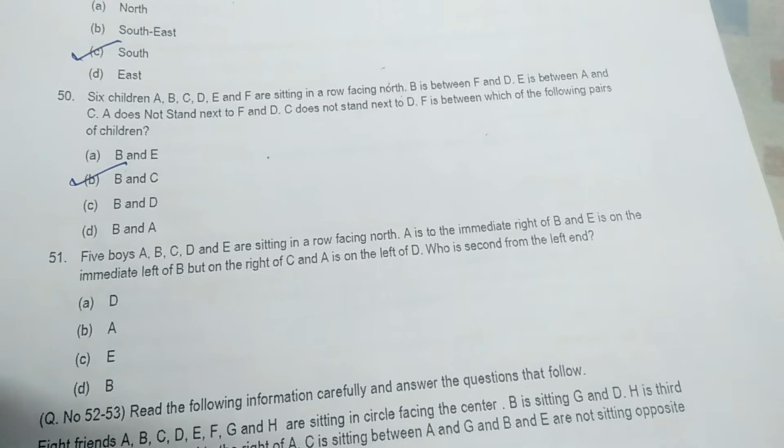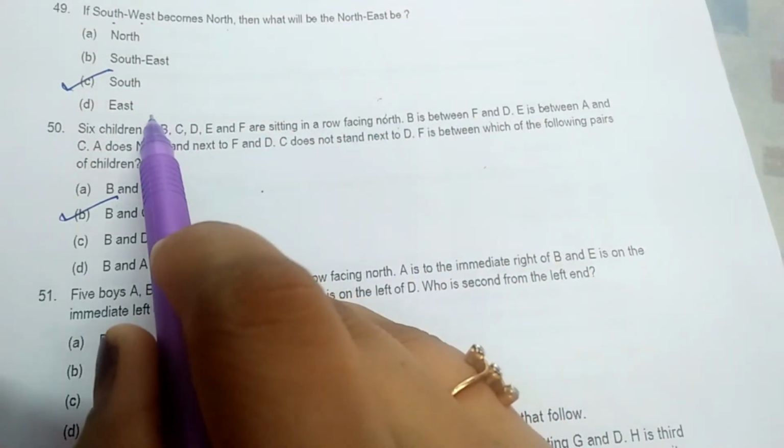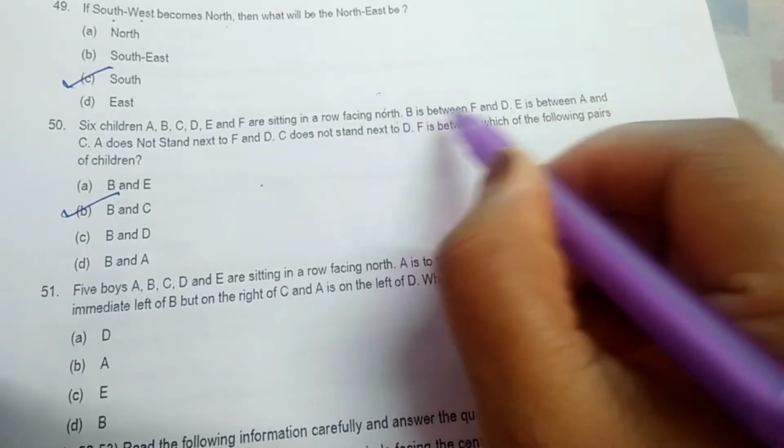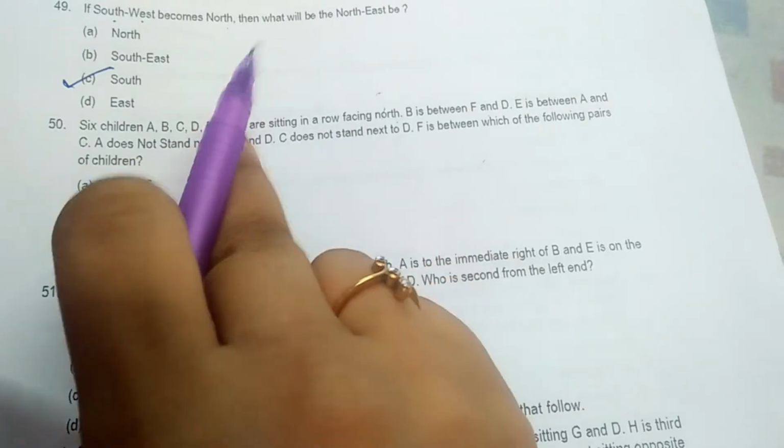Let's do the 50th problem here itself, because it is very easy. In one line you can get the answer. See, there are six children with a seating arrangement: A, B, C, D, E and F. But some points are given wherein you have to be very specific. B is between F and D. It's for sure that B is between F and D.